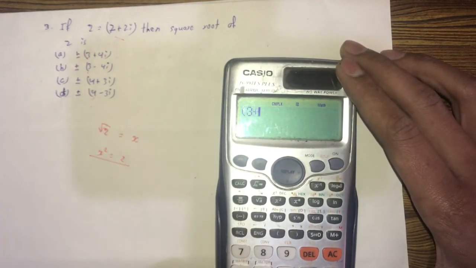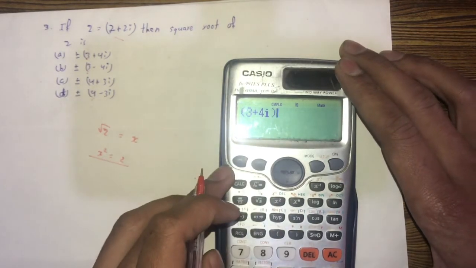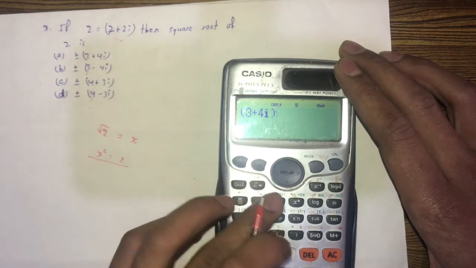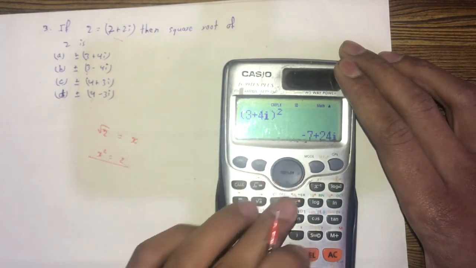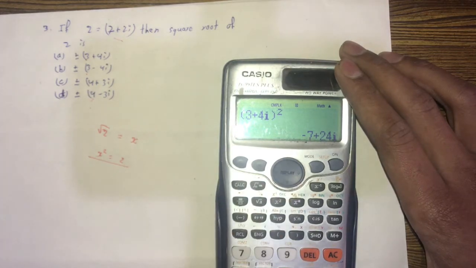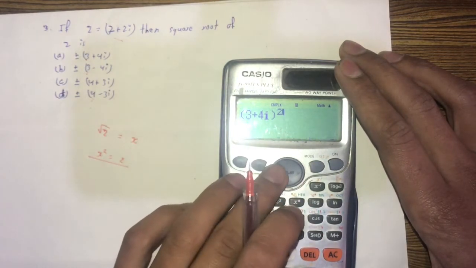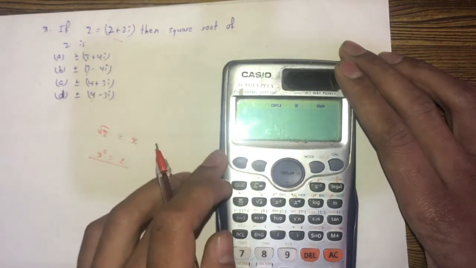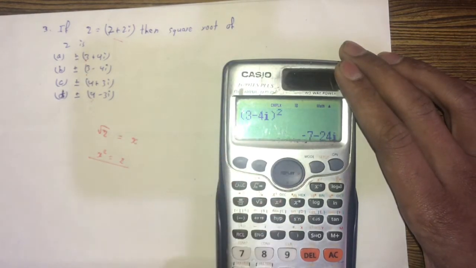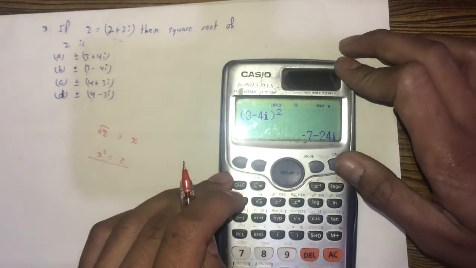3 plus 4i, to the power square, equal to minus 7 plus 24i. It's not giving our value. Okay, it's a wrong answer. Again, check for the next answer. The minus 4, it's not giving minus 7 minus 24i. It's not our required answer. Again check for another.